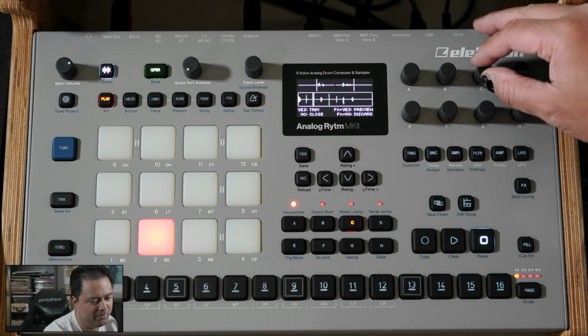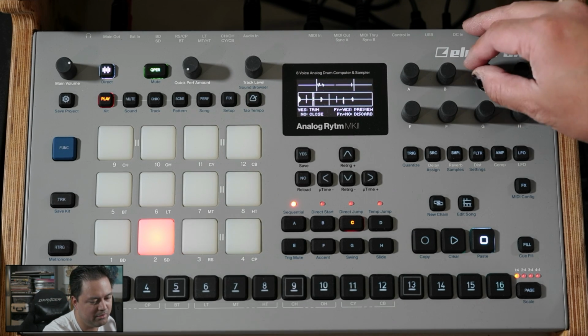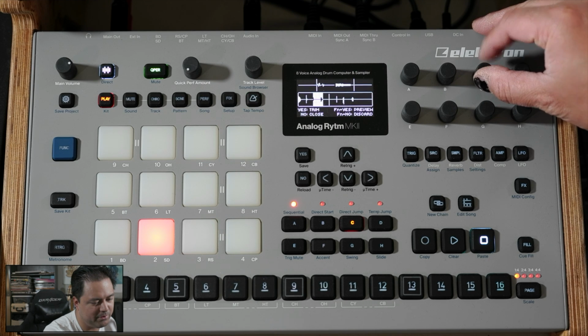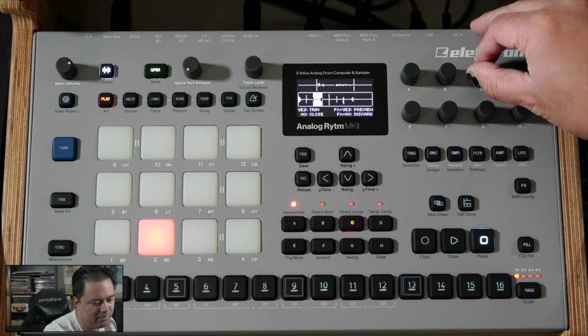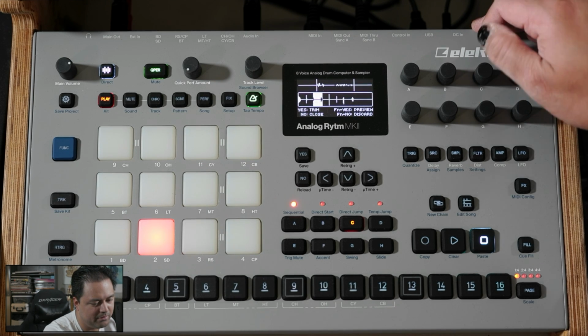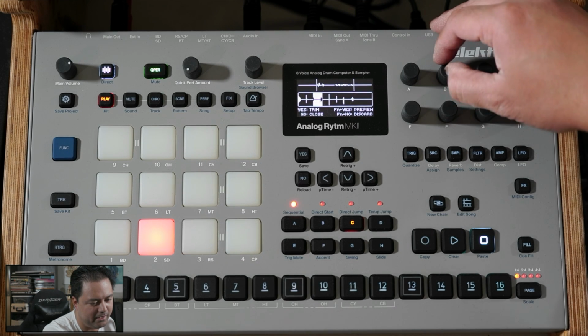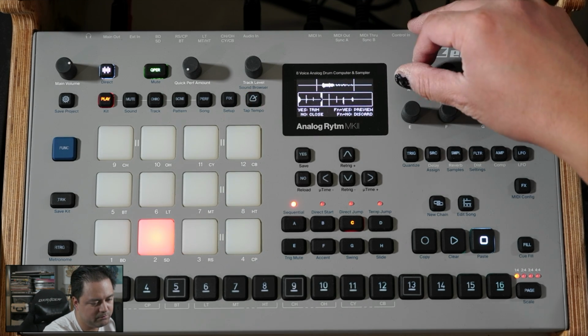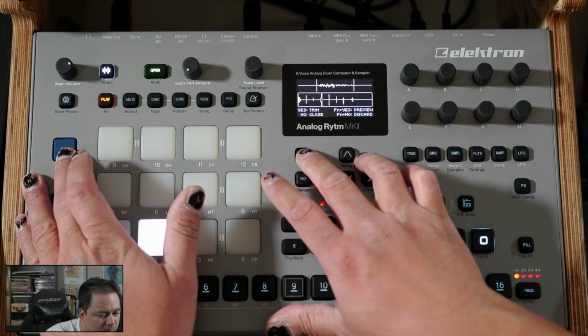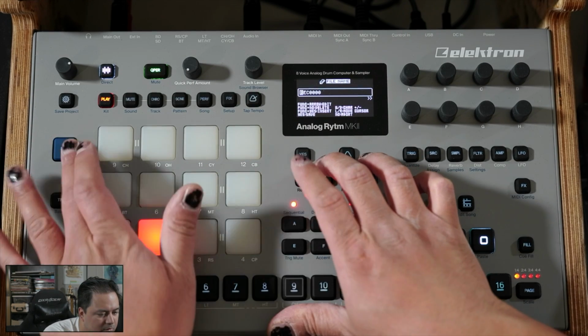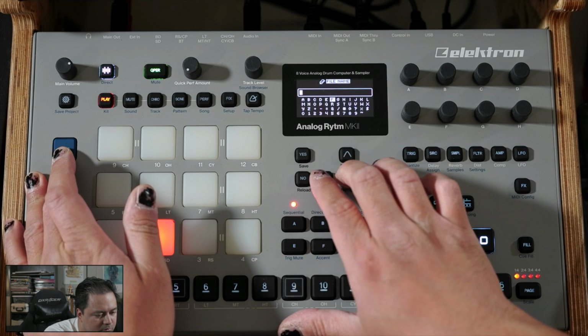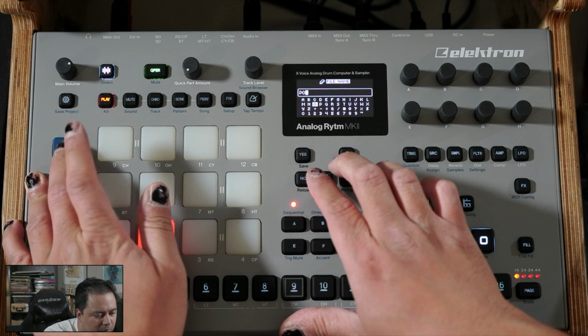Now the final one, just to keep this a bit quicker, I'm going to trim this open hi-hat. PO open hat.